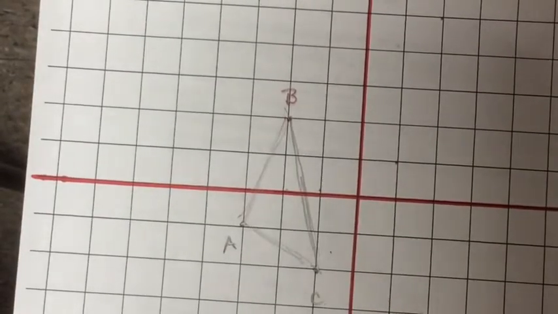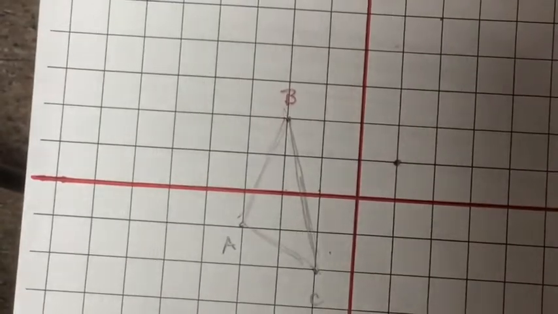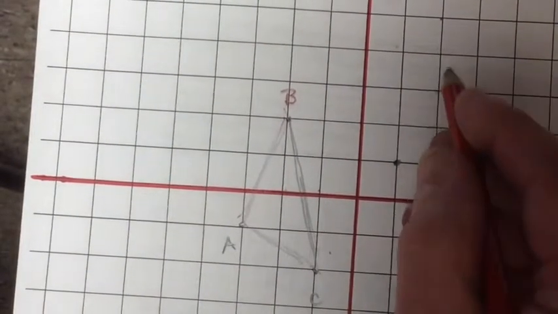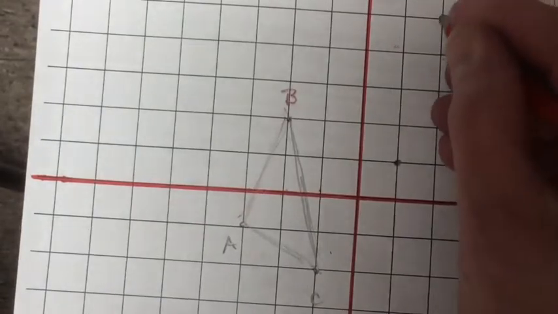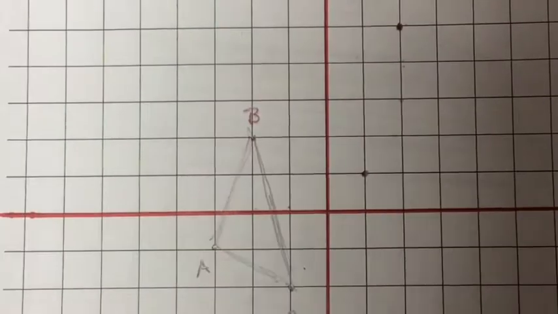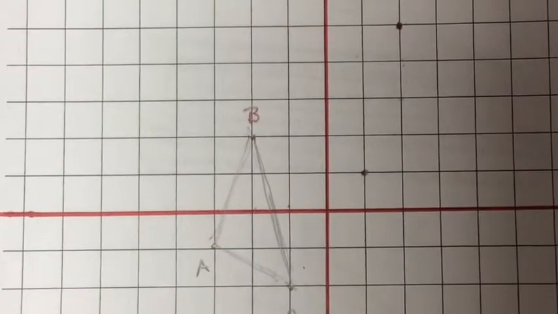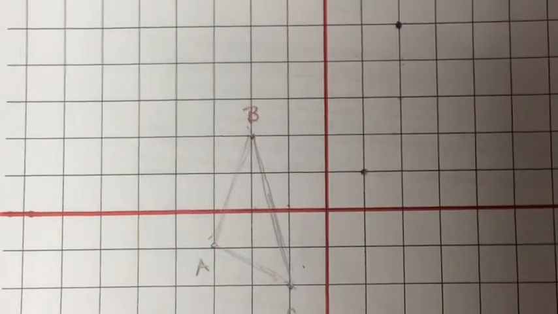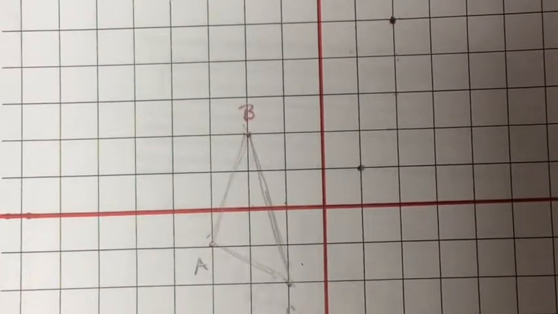So where are we going to move it to? Well, one of the vertices is going to be here, and the other one is going to be 1, 2, 3, 4, 5, right? Here. Now, which side of this triangle moves 1 left or right and 4 up or down?